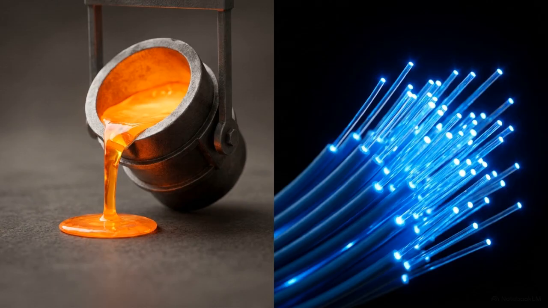Whether the work involves raw steel on a factory floor or data packets on a server, the layout serves as the logic determining how resources flow or where they fail.